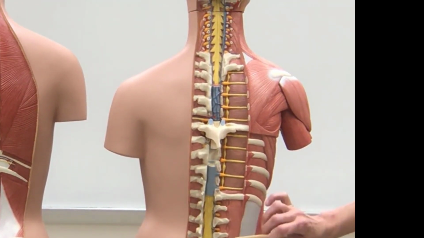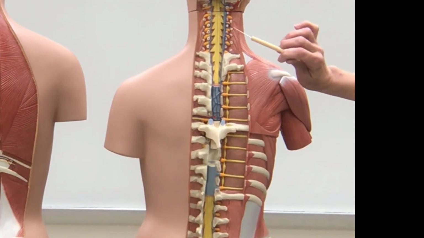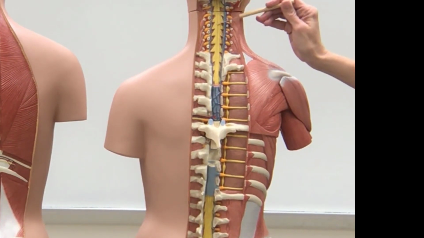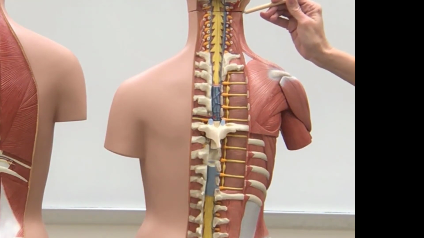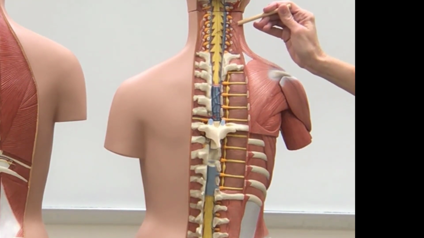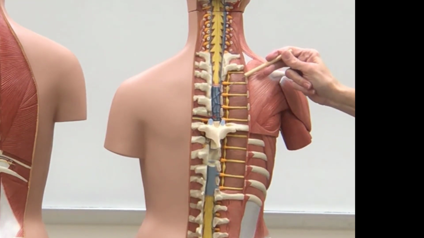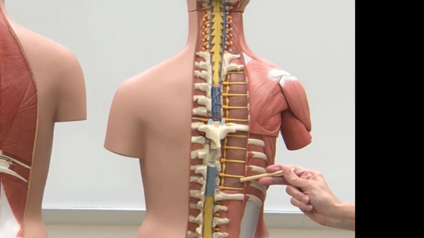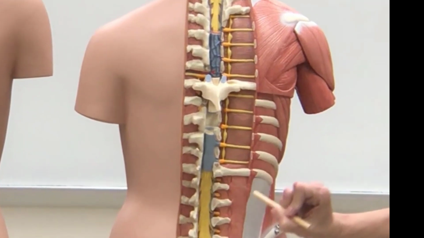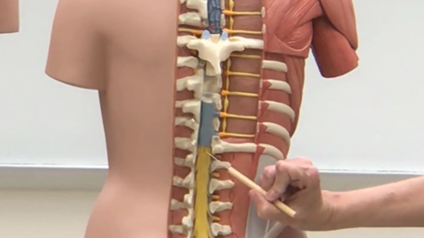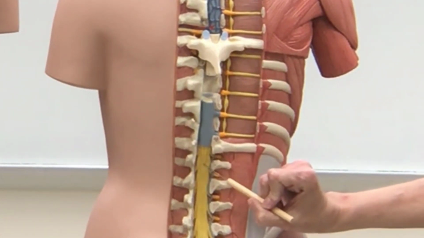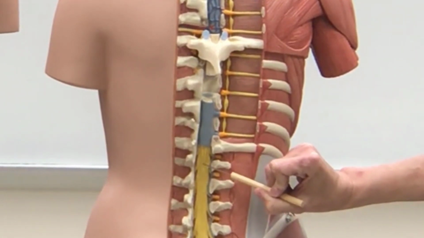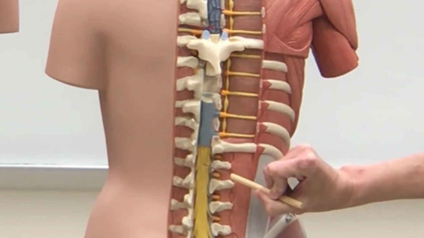All right, so now let's go all the way back up to the top. All right, so we have cervical enlargement in the cervical region, thoracic region, lumbar, and has the lumbar enlargement. Okay, now where the spinal cord tapers and comes to a point, that's the end of the spinal cord, and that is called the conus medullaris.